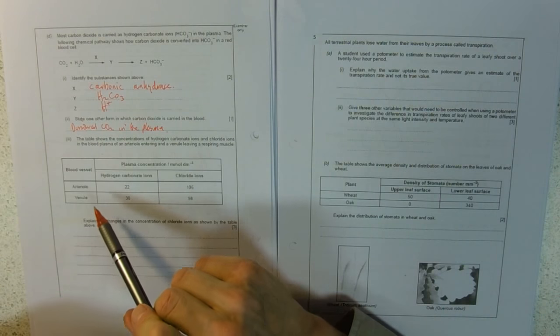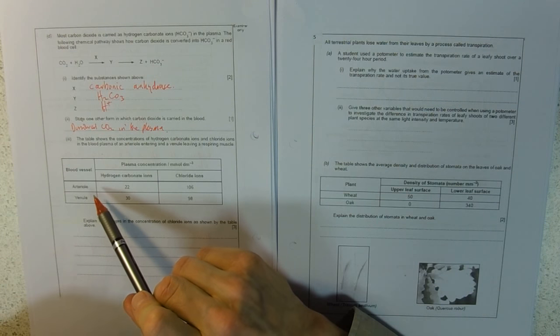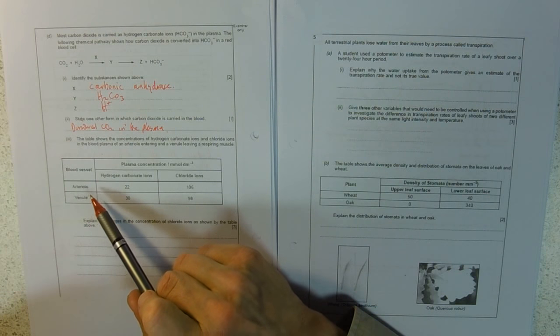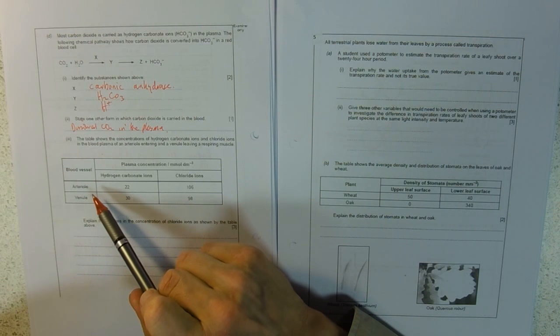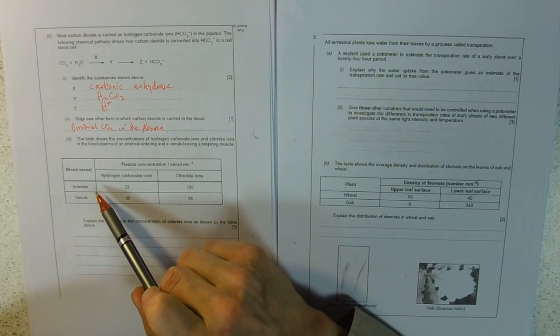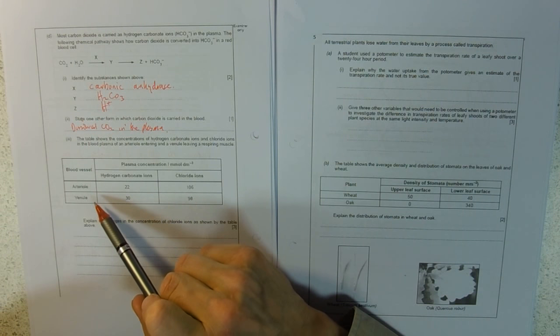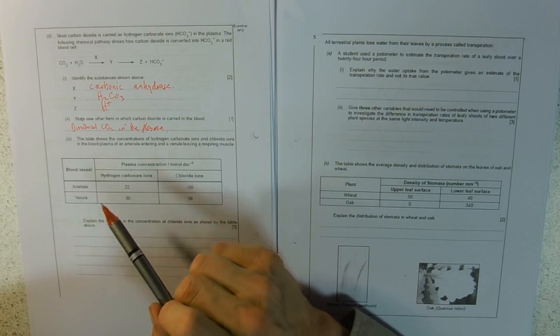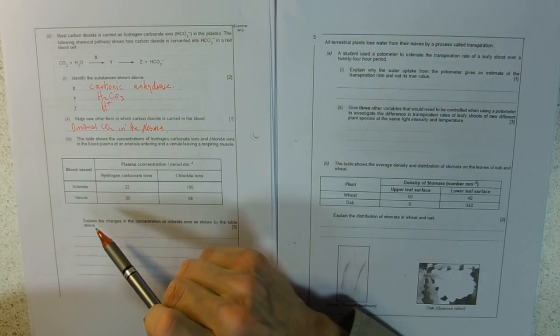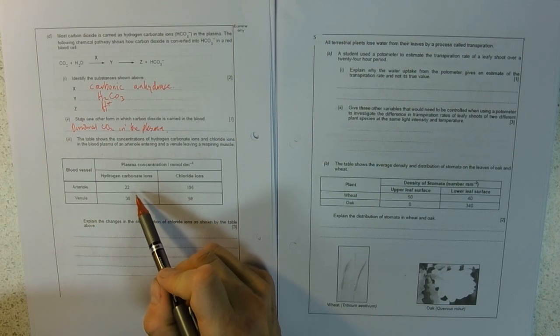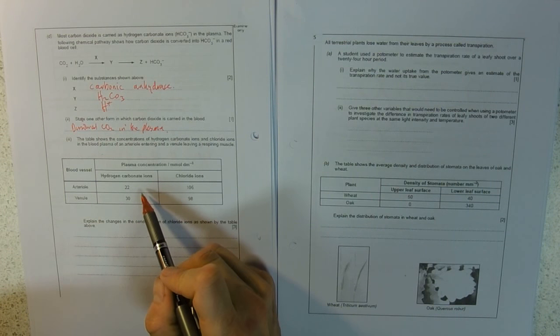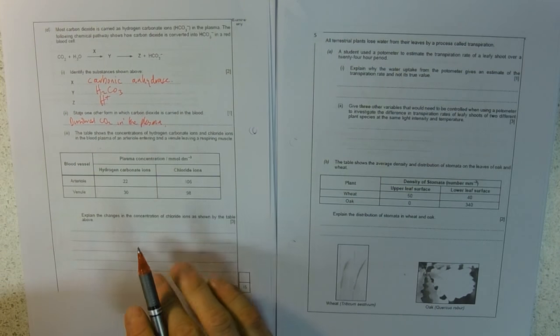So let's just think about where we are. So the arteriole has got high oxygen blood, and that's entering the muscle, and the venule, low oxygen blood leaving, that's going to go back to the heart. So that's where we are, and we've got some numbers for hydrogen carbonate ions and chloride ions.